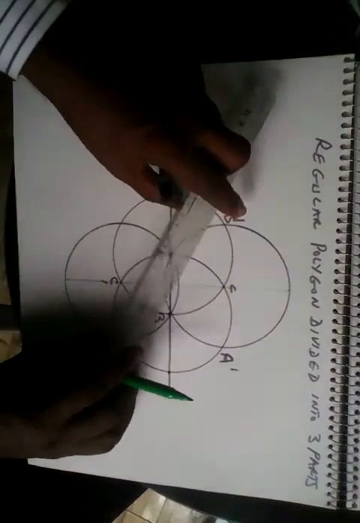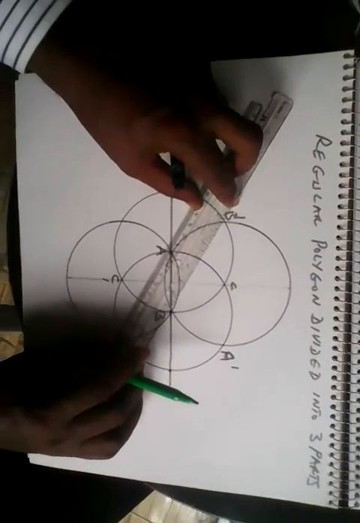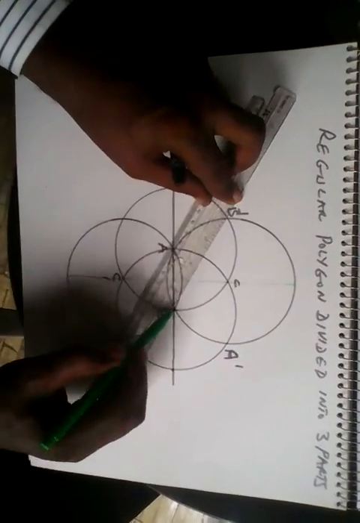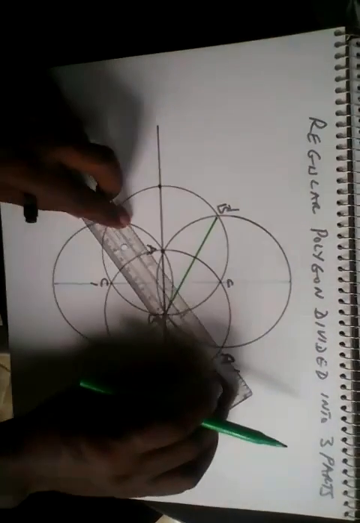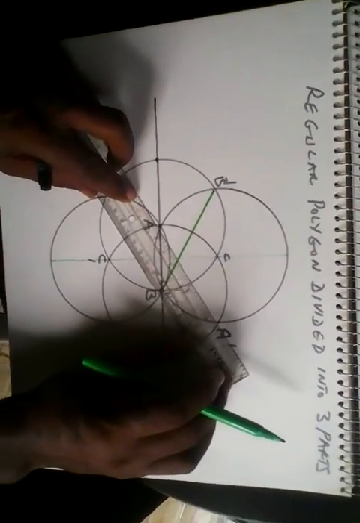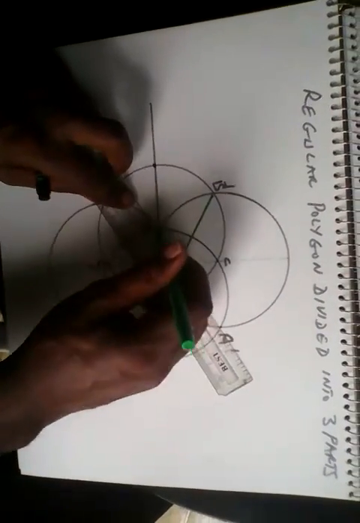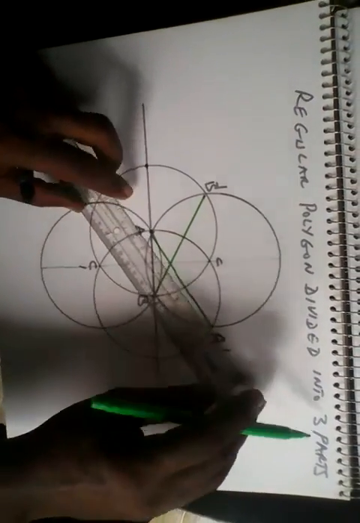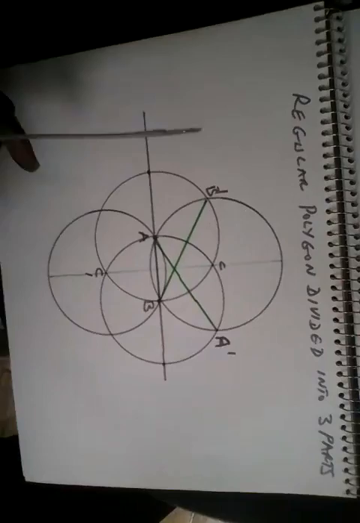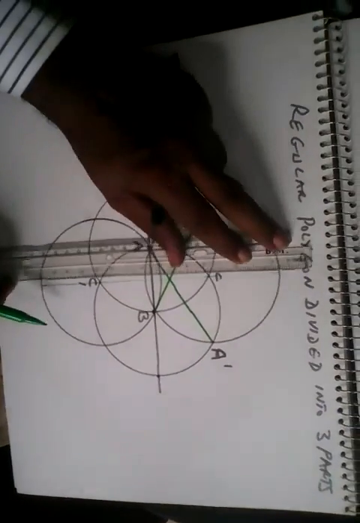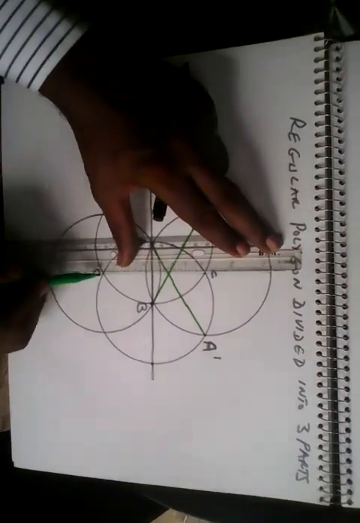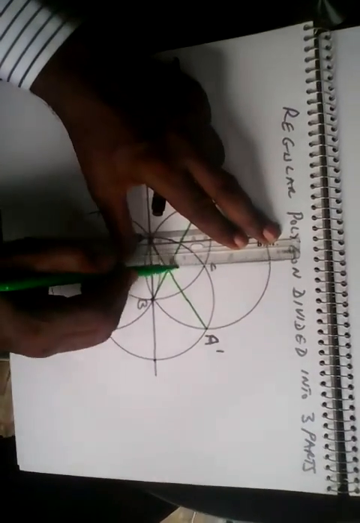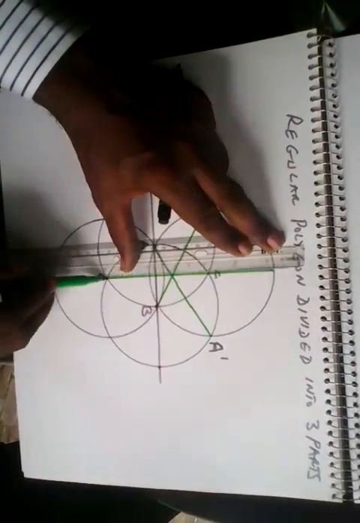We draw a line segment from point B to B prime in green. We draw a line segment from point A to A prime in green. And of course, we re-emphasize this line segment again from point C prime to C, and we extend them.